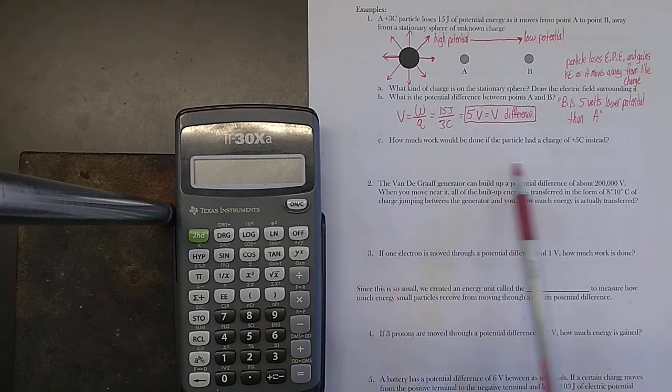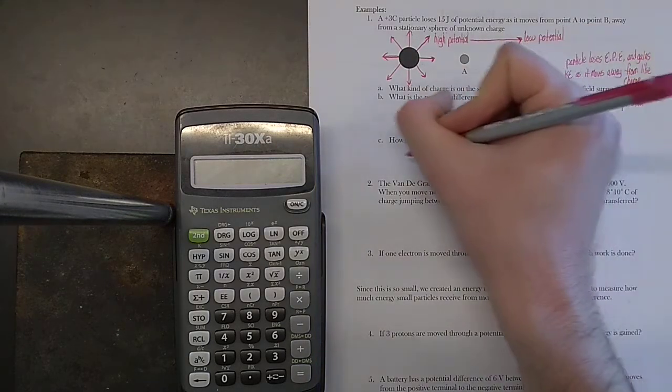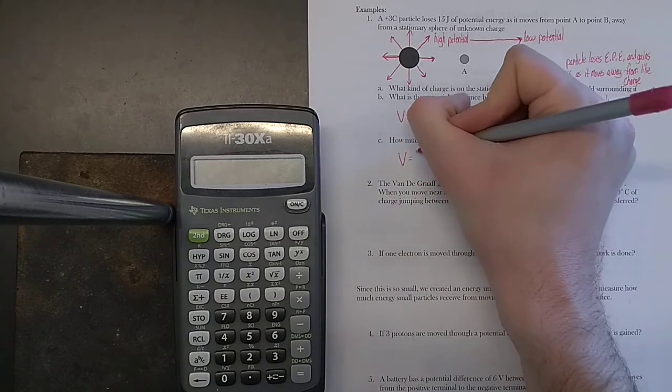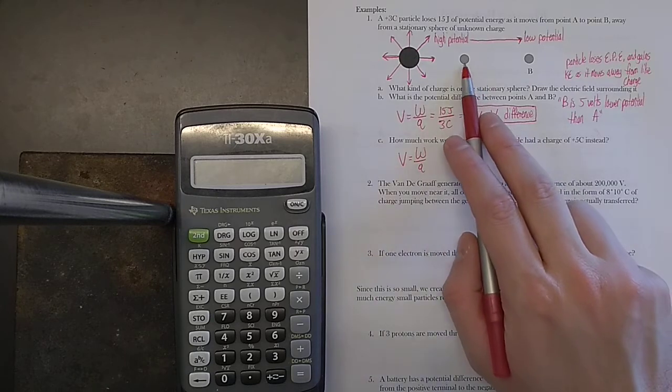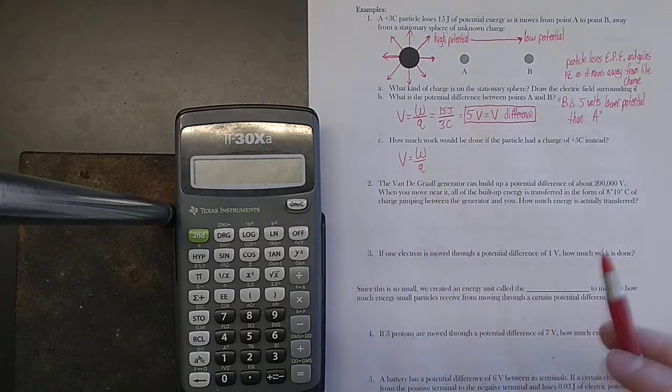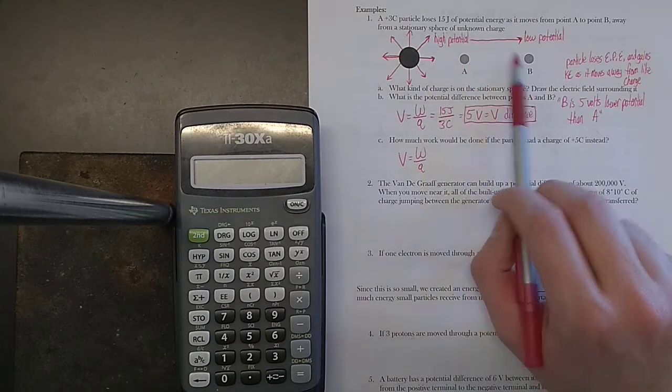Now, how much work is done if the particle had a charge of positive 5 coulombs instead? Well, we can use this equation. We now know that the potential difference between A and B is 5 joules per coulomb, or 5 volts. That doesn't change if we change the amount of charge that the actual particle that is moving has.